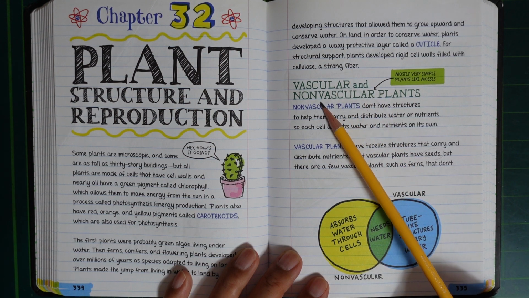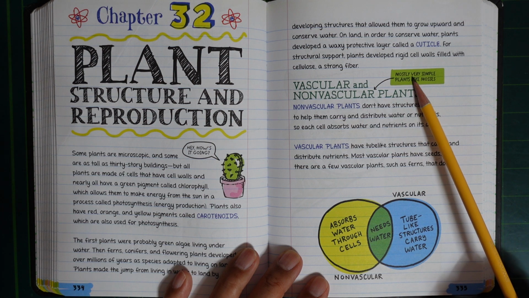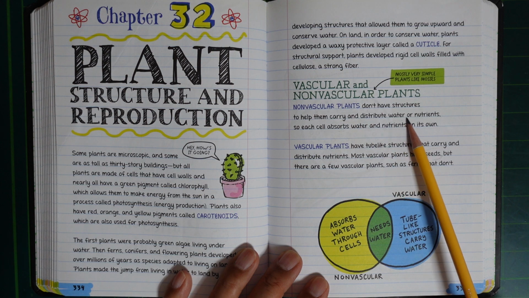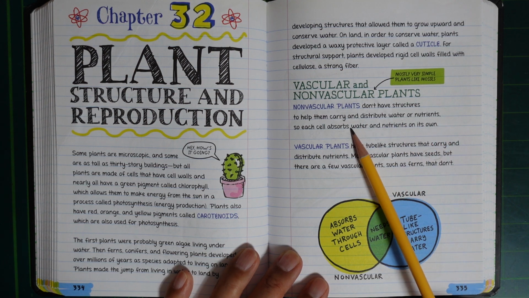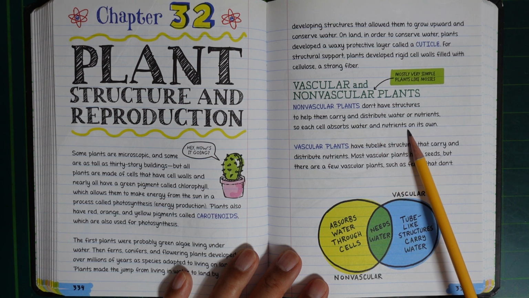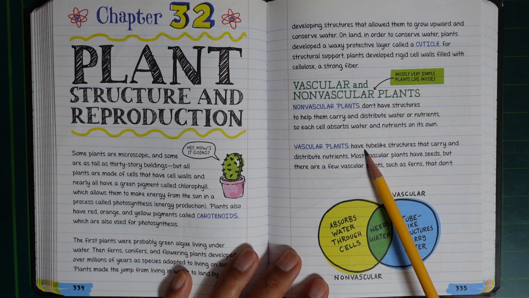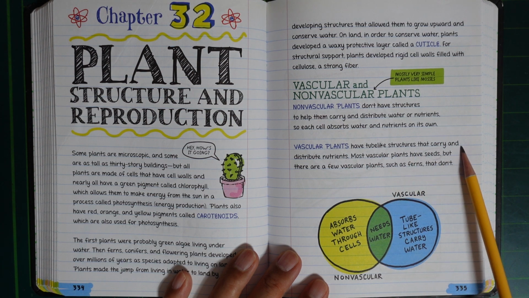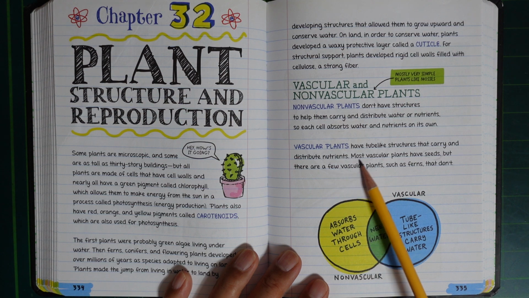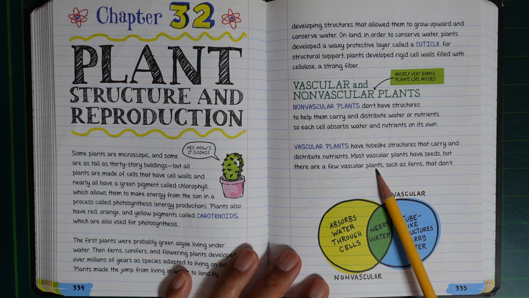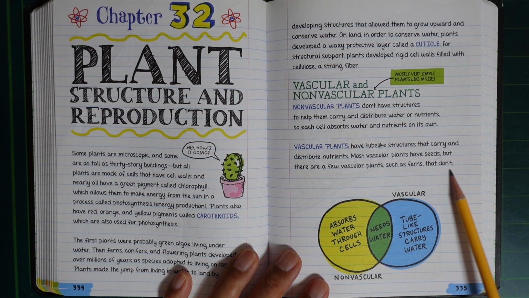Vascular and non-vascular plants. Non-vascular plants are mostly very simple plants like mosses. They don't have a structure to help them carry and distribute water or nutrients, so each cell absorbs water and nutrients on its own. Vascular plants have a tube-like structure that carries and distributes nutrients. Most vascular plants have seeds, but there are a few vascular plants, such as ferns, that don't.